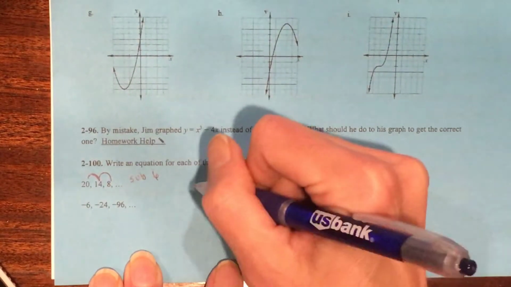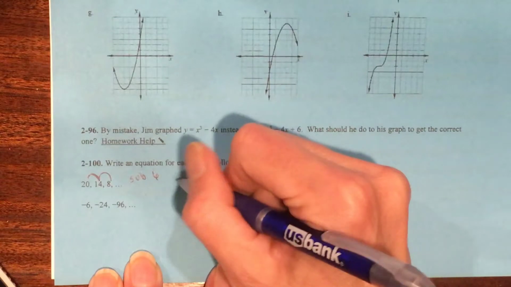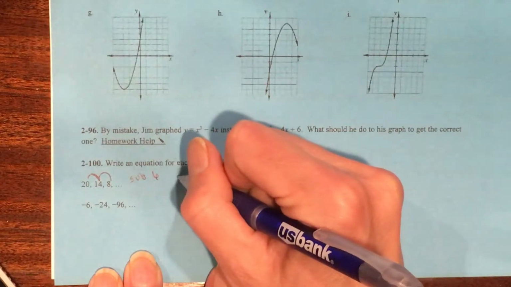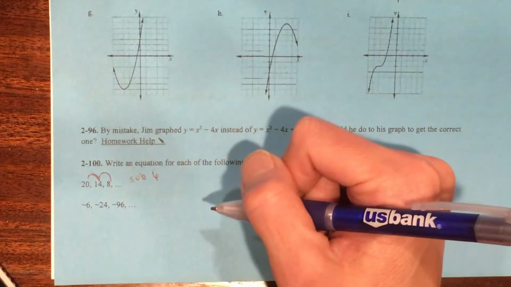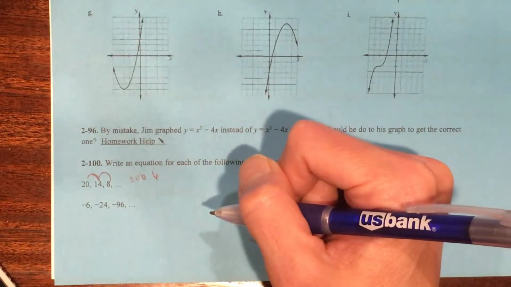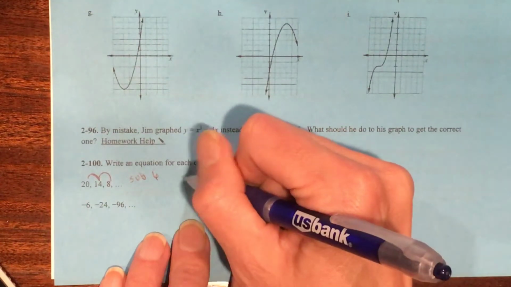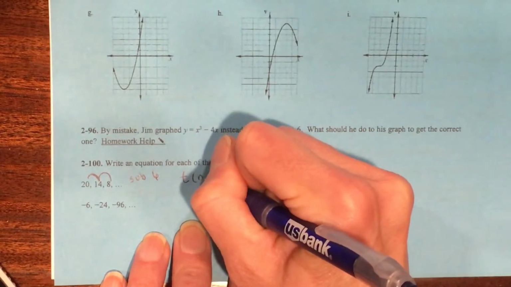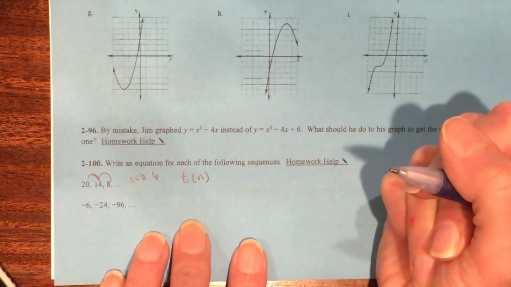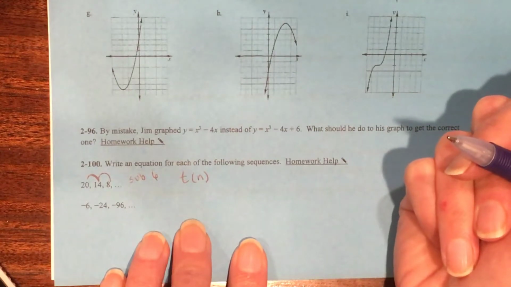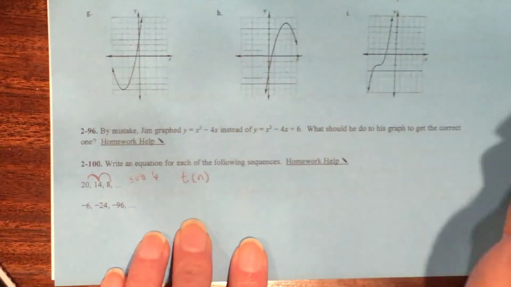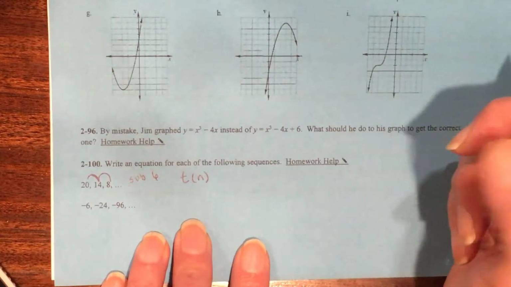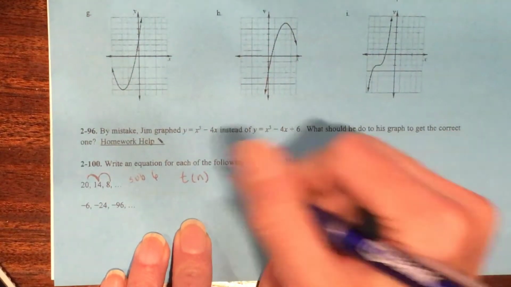So we're going to write an equation, and here is how we wrote that equation. You could write it as either something called T of n to show that it's a sequence, or you can write it as y equals. I'm going to write it as T of n. It's just like f of x, but we put an n there to show that we're using whole numbers only as our inputs. No half numbers or decimals as inputs. That could be outputs, but not inputs.